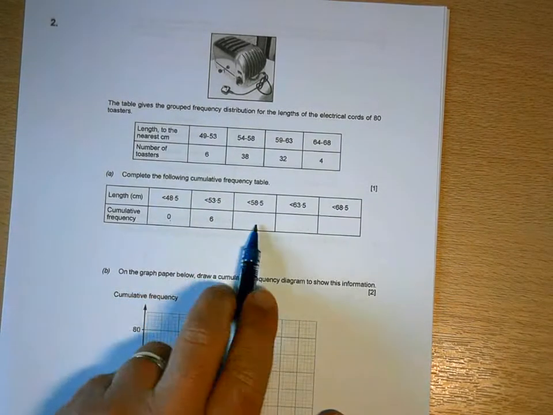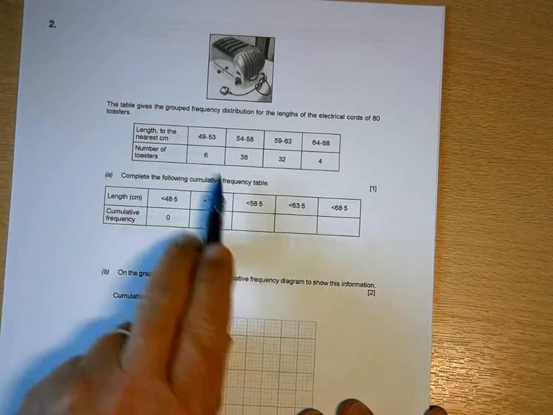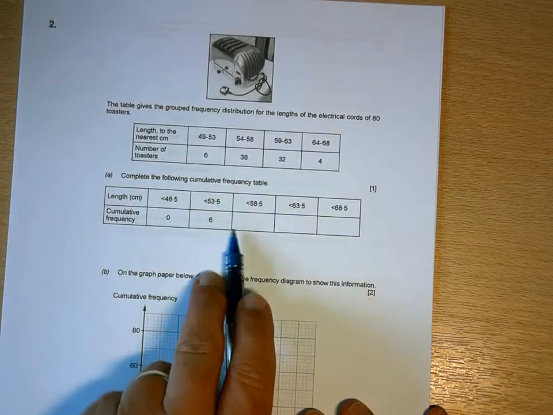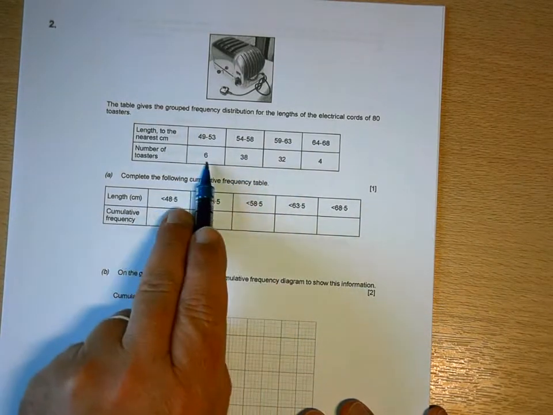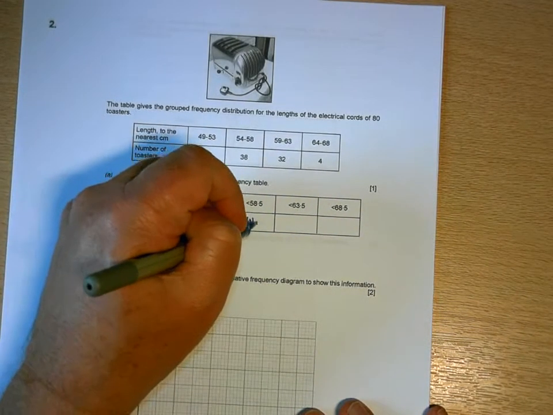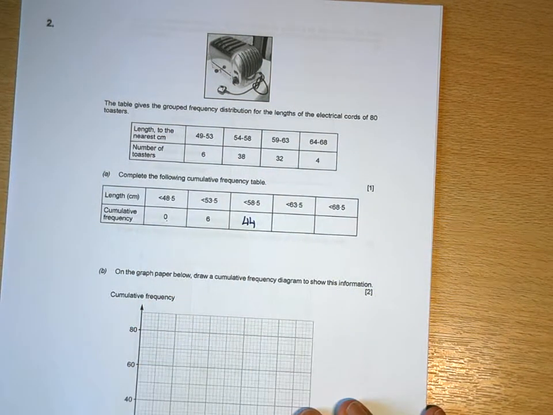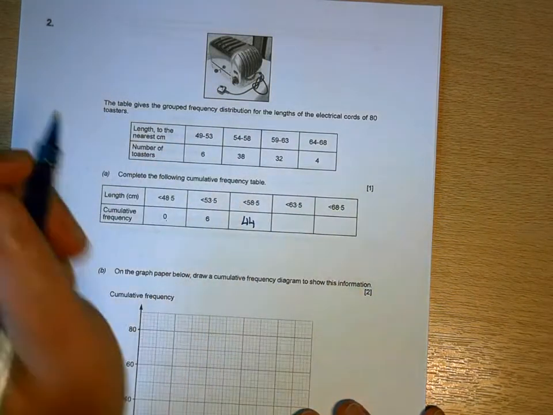So the way that the cumulative frequency works, as I've said, you practice this, you already know, you're going to get a running total going here. So less than 58.5 are those 6 and those 38, making 44. This one would be 44 plus 32.